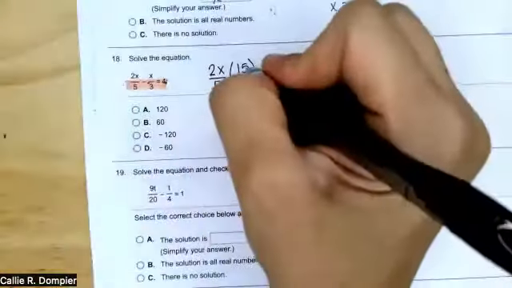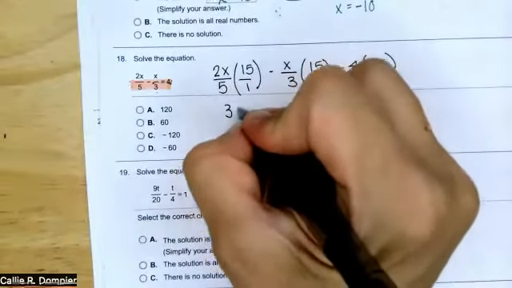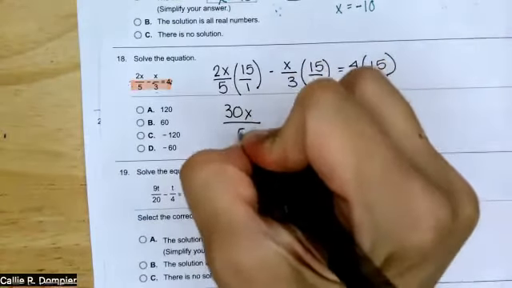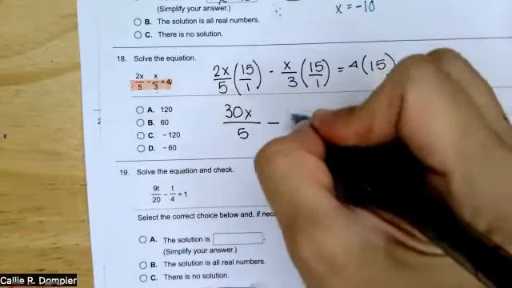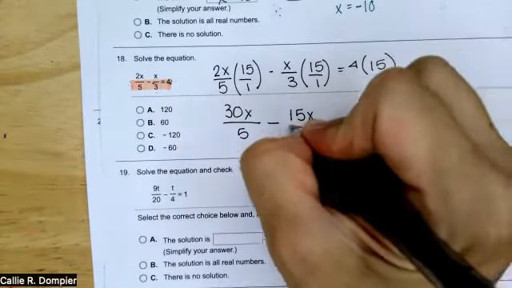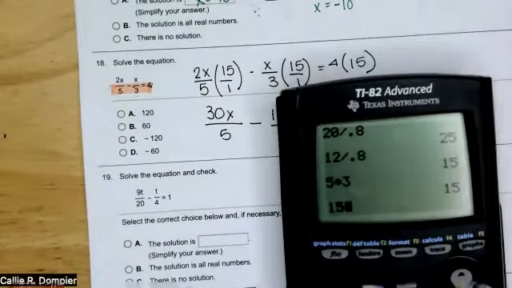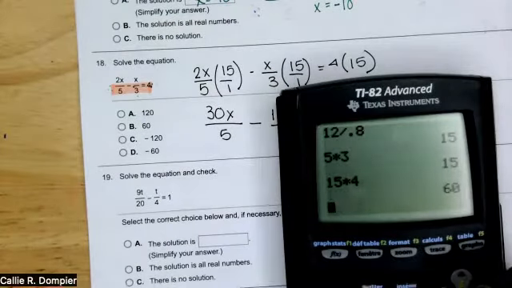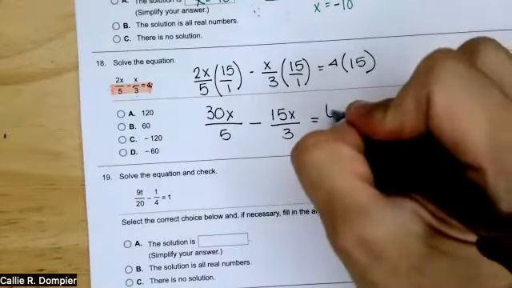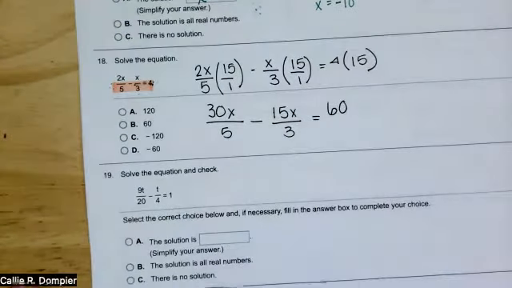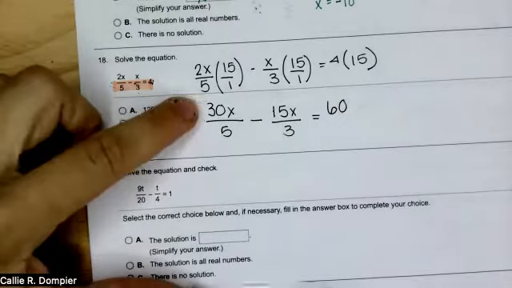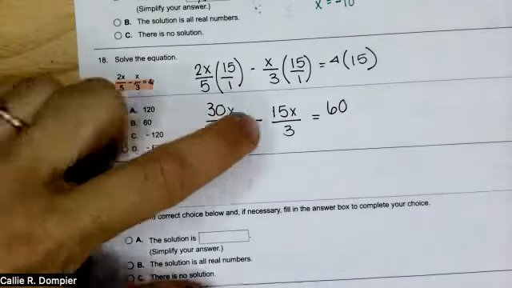Very a lot. 15 times 2 is 30x over 5 minus 15 times x is just 15x over 3 equals 15 times 4 is 60. Okay? And the reason we did that is so that we could cancel out these fractions.